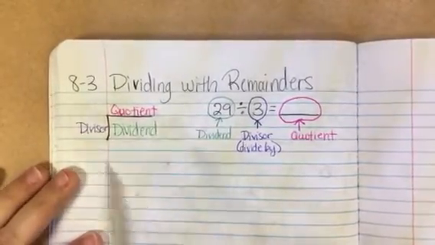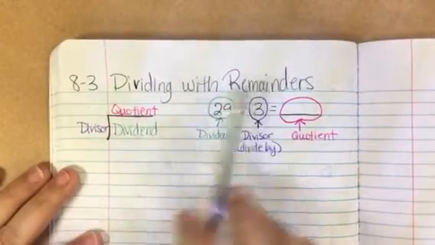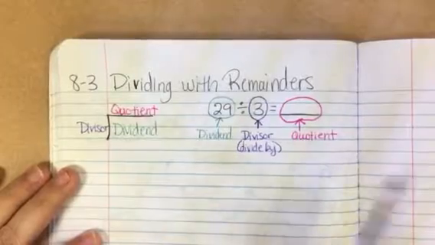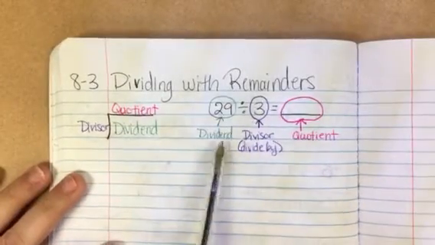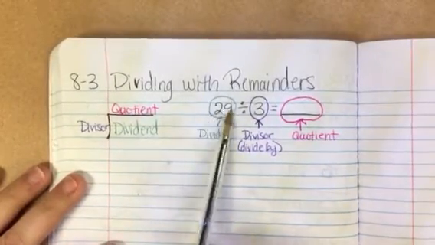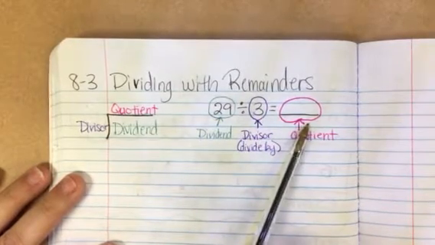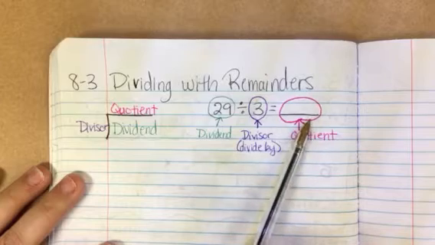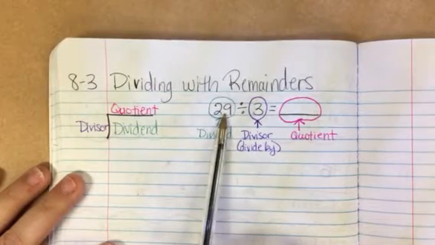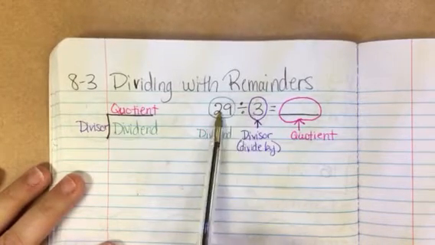Okay, today we are doing lesson 8-3, dividing with remainders. This part up here you already learned about in your Math Antics video. Just as a quick reminder, in a number sentence like this, the first part is the dividend, this is the divisor, and this is the quotient.